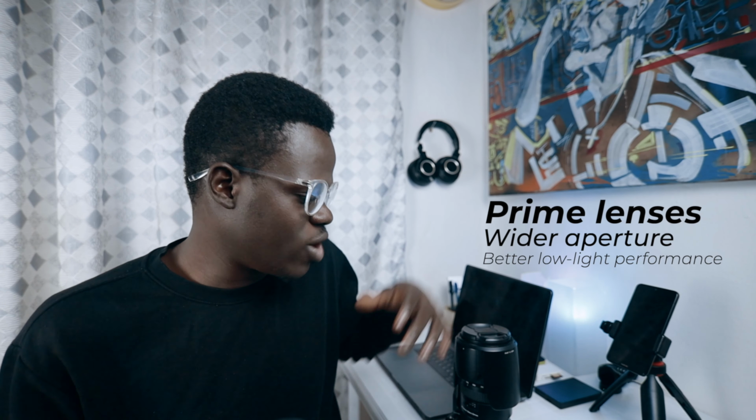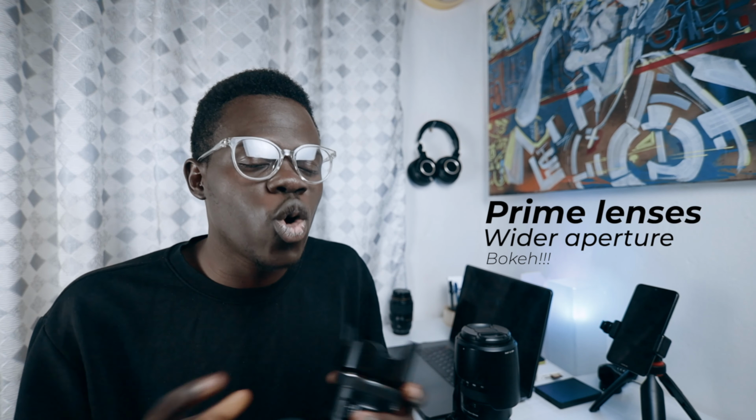Number one, if you are shooting late in the evening or in low light conditions, if you have a wider aperture, you will not have to crank up your ISO to get a well exposed image, compared to if you're having f2.8 or even f4 as some of these zoom lenses go, or even f5.6. Number two, you get more bokeh. Imagine you are shooting with an 85 f1.4, you get so much bokeh because again, that wider aperture.